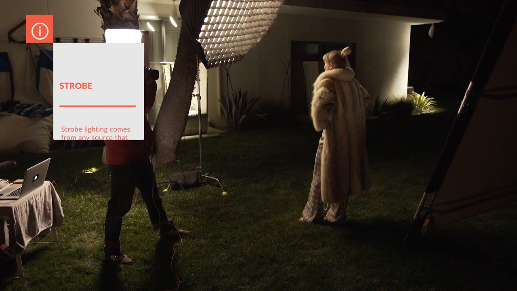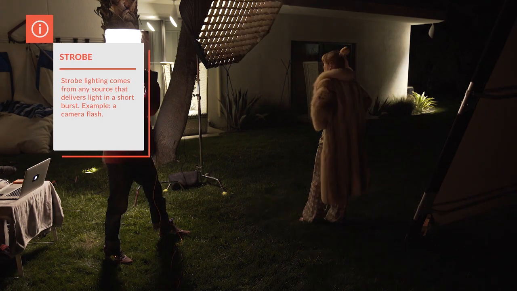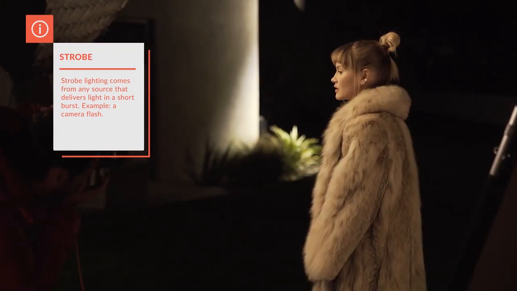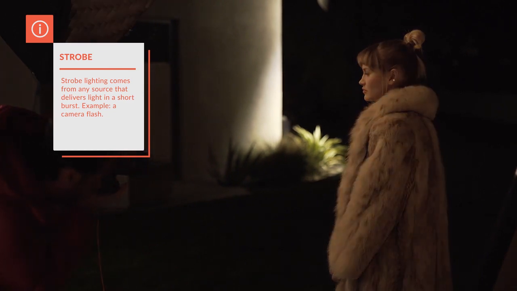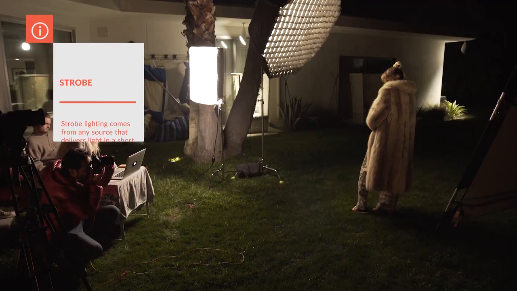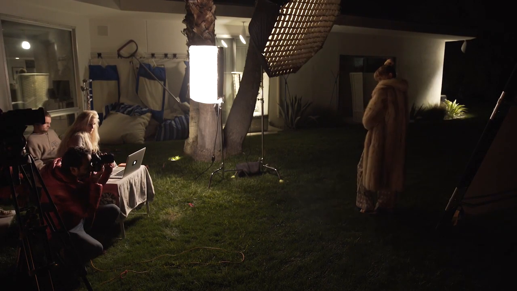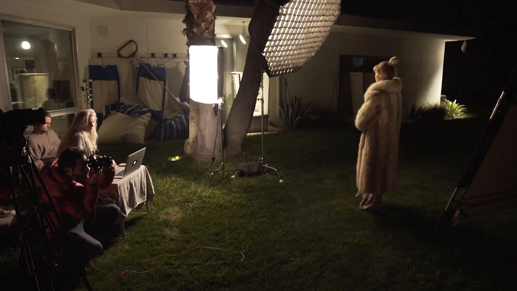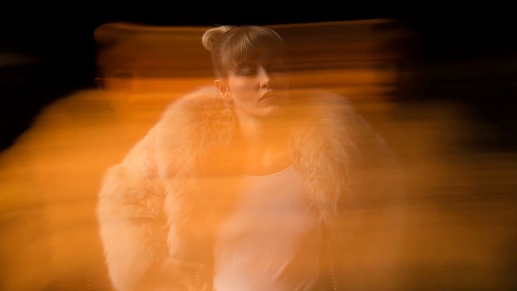Strobe lighting works a little bit different. Strobe lighting, like the light that comes from your flash, if you have a flash on your camera or your smartphone, or you have a DSLR, or if you're using an external flash, you have a burst of light that's very quick, it turns on and then off again. So basically, when you combine both of these in the same exposure, you're gonna get different effects.